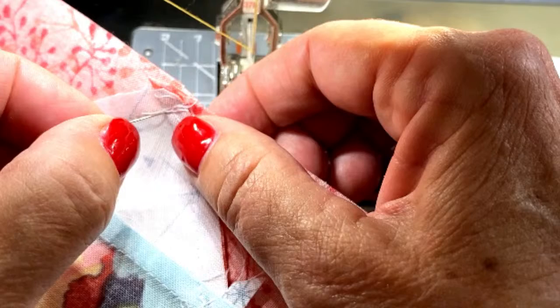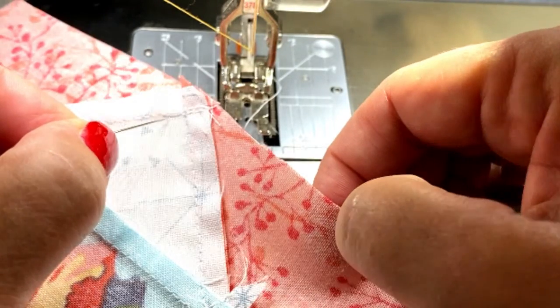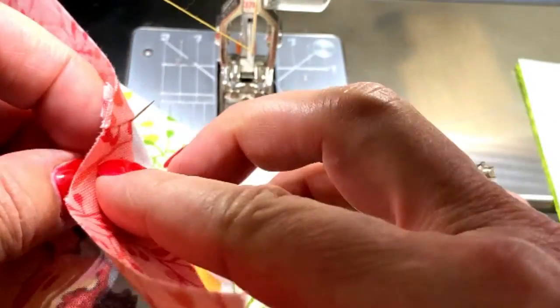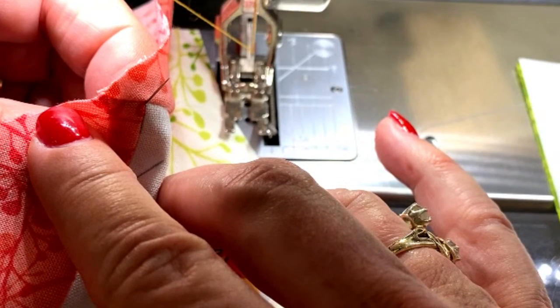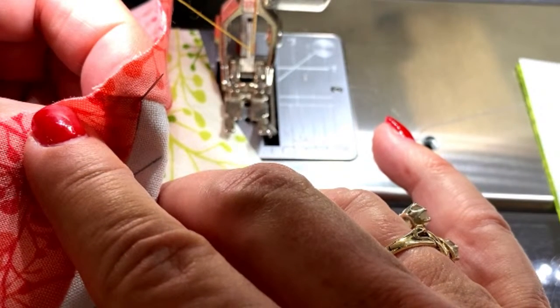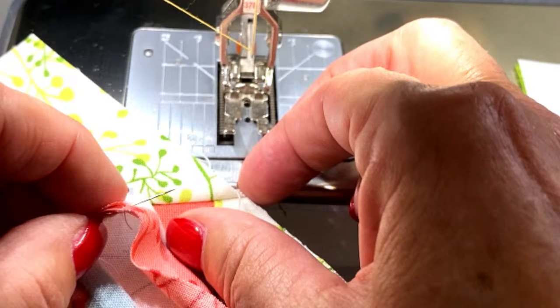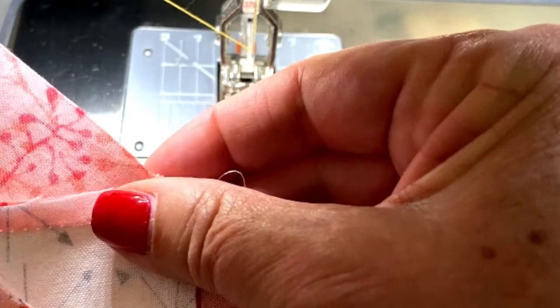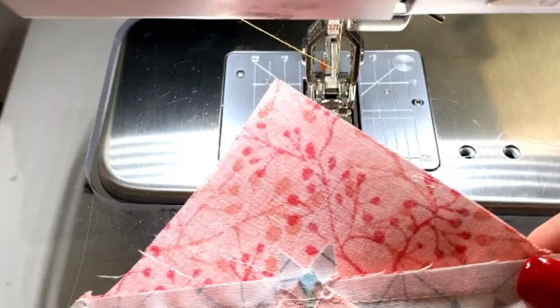So here we have this little cross right there, okay? Right there. And I'm going to stick the pin in, and then I'm going to turn it over and make sure it is exactly coming out in that cross. And it is, right? Then I'm going to come in here, and I'm going to go right in here, and I'm going to hold it. Let me see. I got to move this way. There we go.